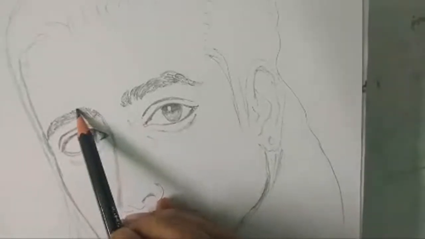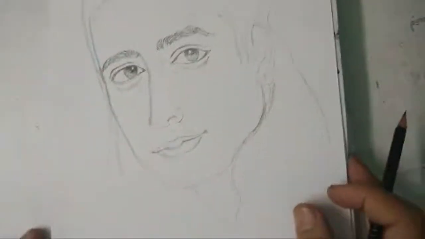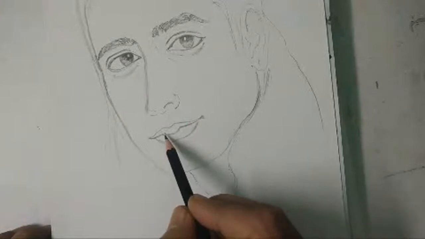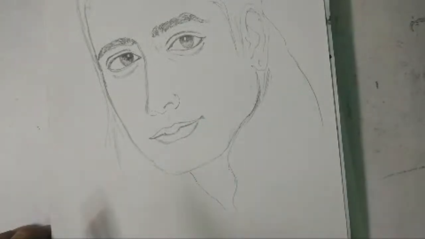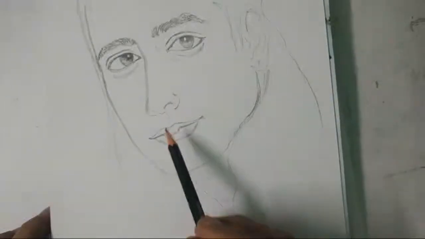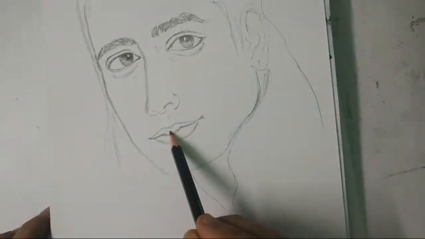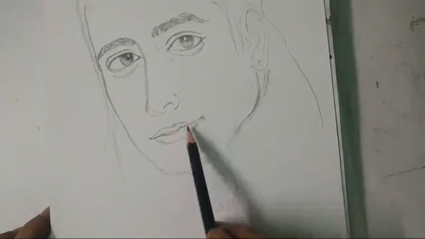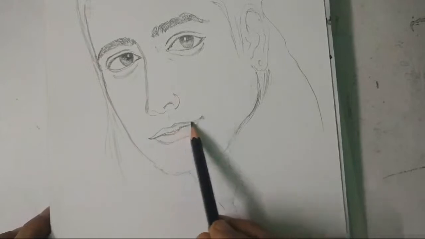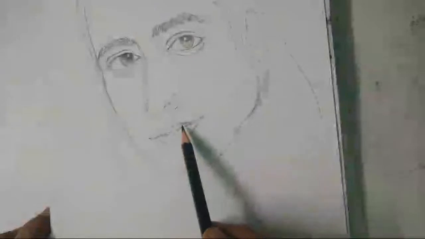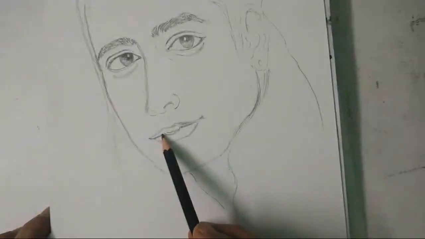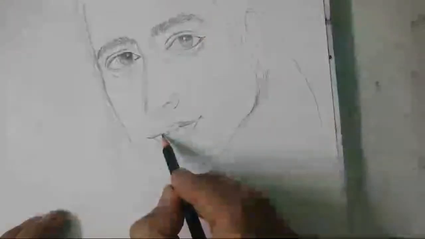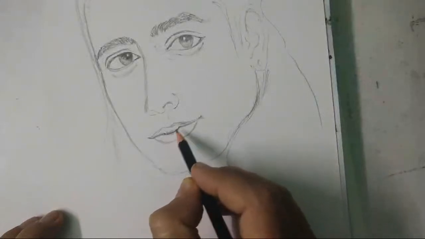Once it is done, I will go to the next part, giving shading to the lips. Because this part has been done, we will come to the detail later on. When you are shading the lips, the texture of the lip matters a lot. So I am softly giving the shade to match the lining of the lips, and the lower part of the lip is slightly darker and deep.